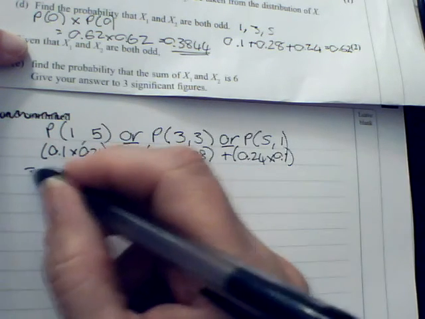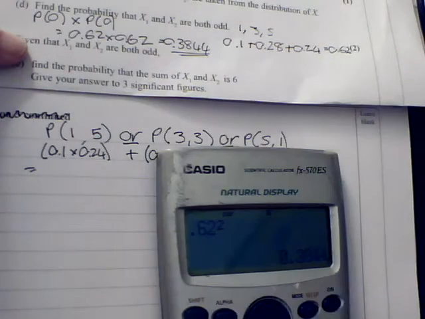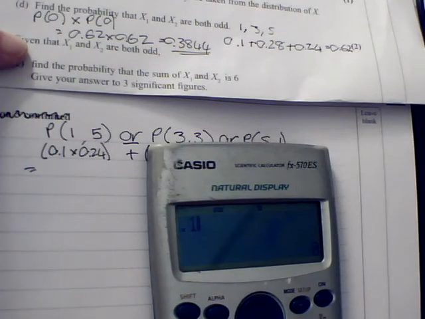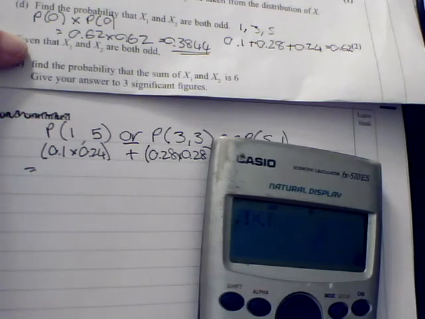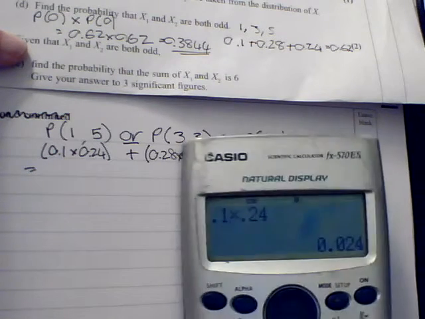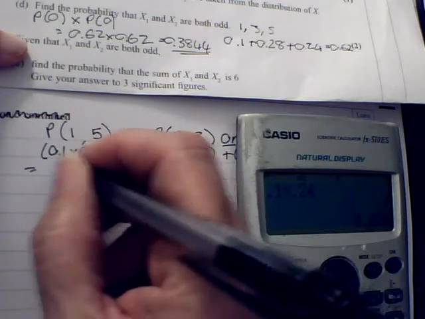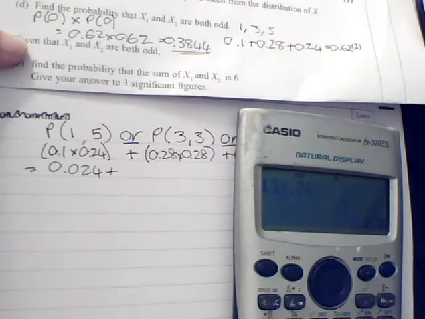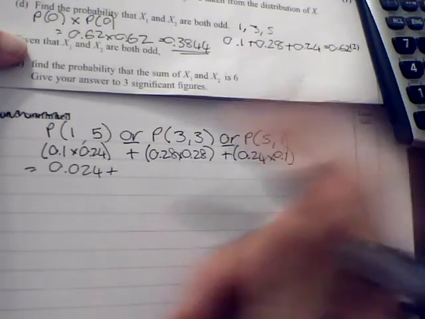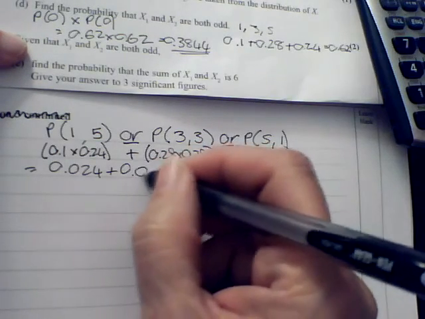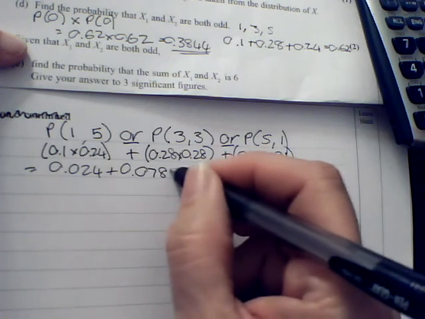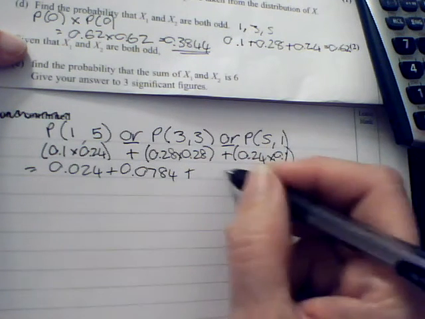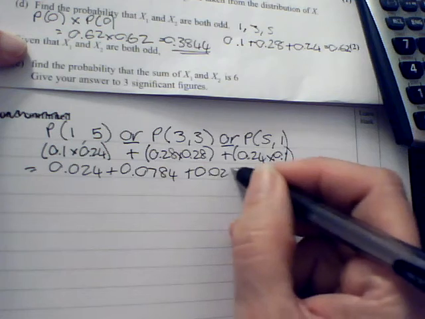Okay, let's work out what all of those are. So 0.1 times 0.24 is 0.024, plus 0.28 squared is 0.0784, plus, and then this is the same as the first one, 0.024.